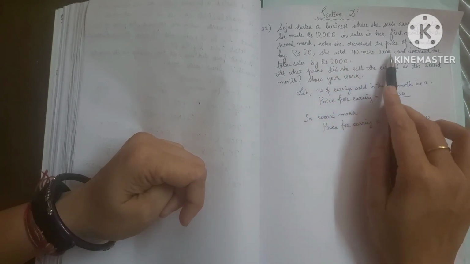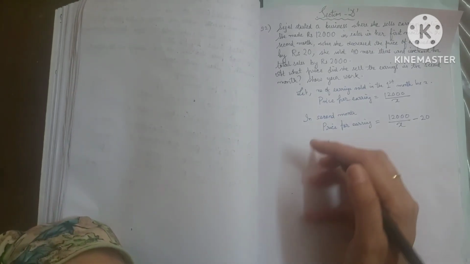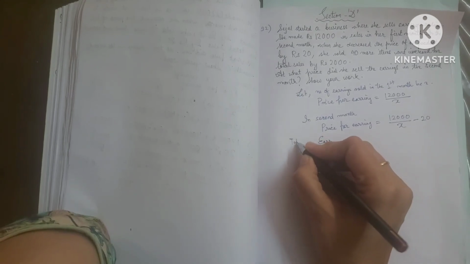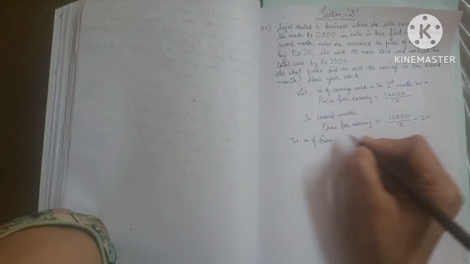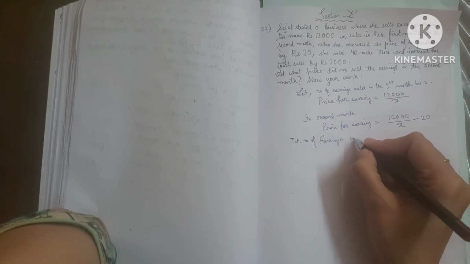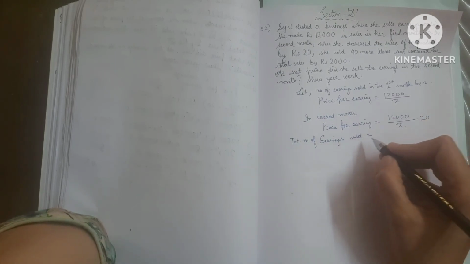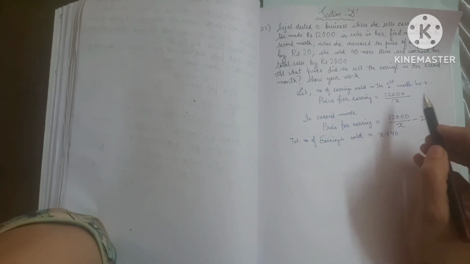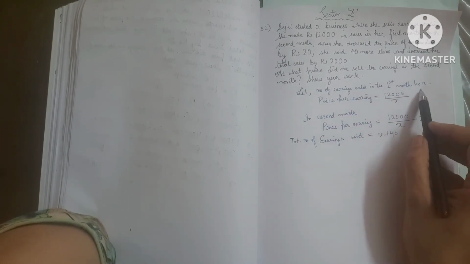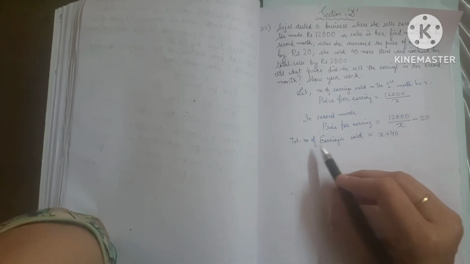She sold 40 more items. So that means the total number of earrings sold. This question is not very difficult. Maybe the probability question of question number 31 is a little difficult, but this one is not that difficult. So the total number of earrings sold will be X plus 40, because X was the number of earrings sold in the first month. So definitely we need to add 40 to get the number of earrings sold in the second month.